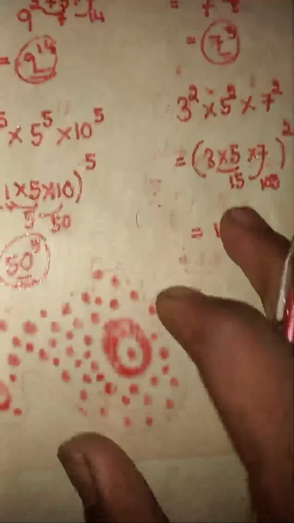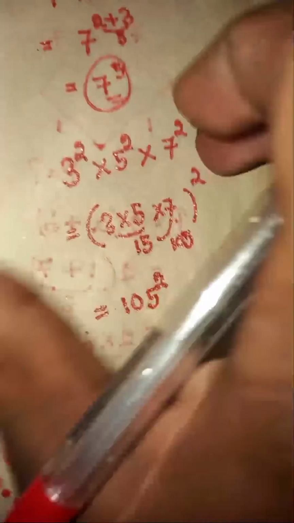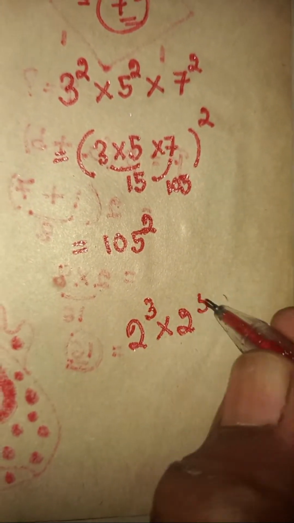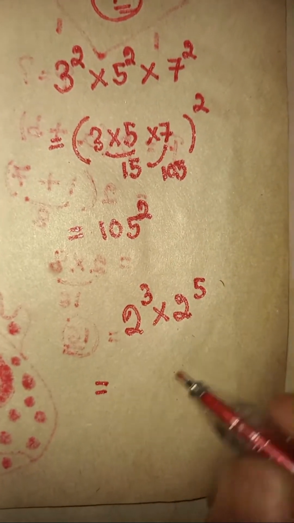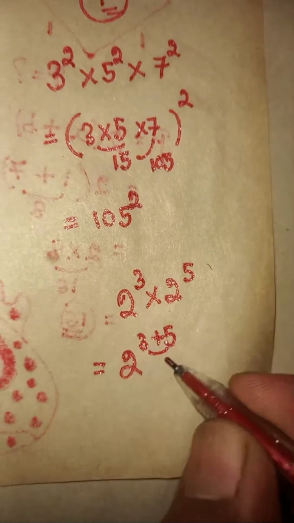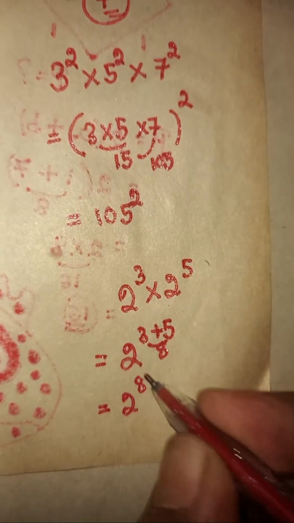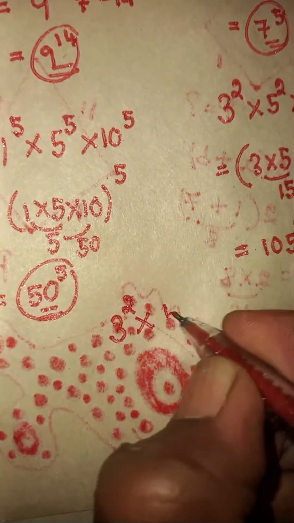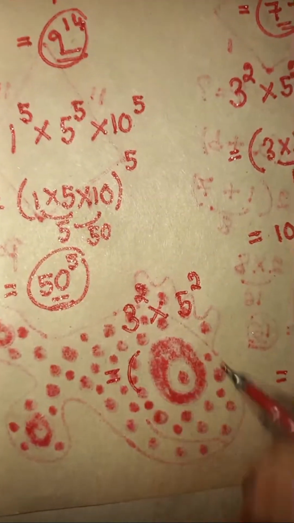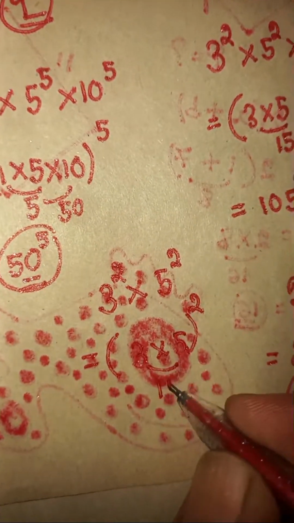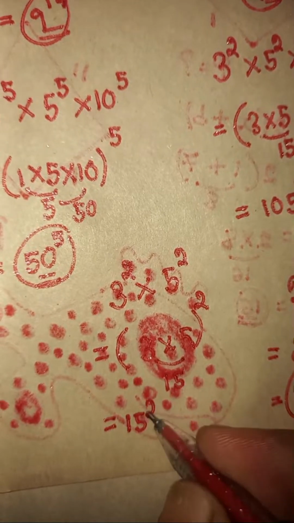Let's take that one. Here the base is the same. That means you can write the base one more time as 2 cube times 2 power of 5. When the base is the same, take 2 as the common base and add up the powers, that is 3 plus 5. 3 plus 5 is 8, so it becomes 2 power of 8. When the powers are the same, in the same way you can do it: 3 square times 5 square. Here you can take square as common and multiply inside: 3 times 5 is 15. So it becomes 15 square.